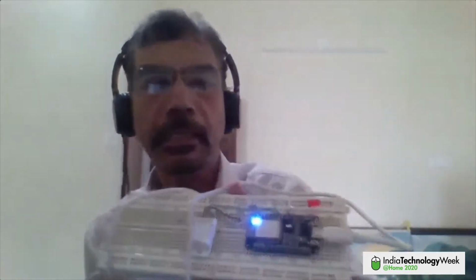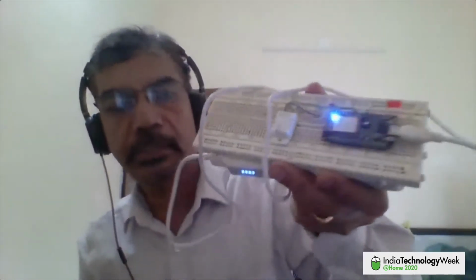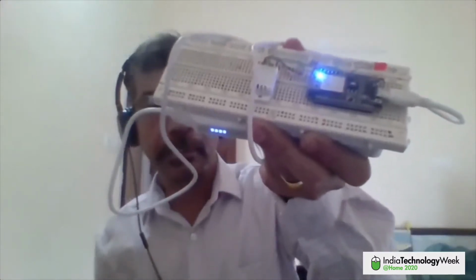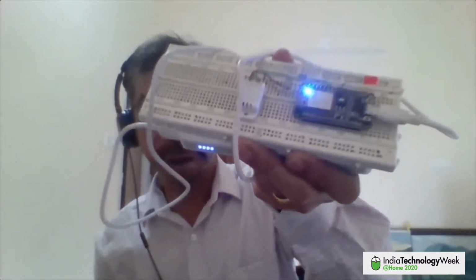See, I have powered up the sensor device, and after a few seconds, it will start sending data.